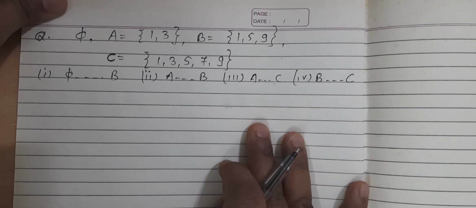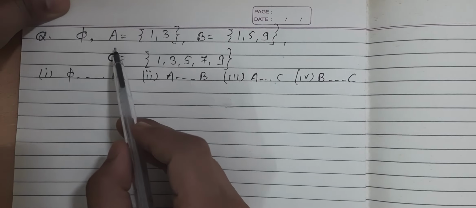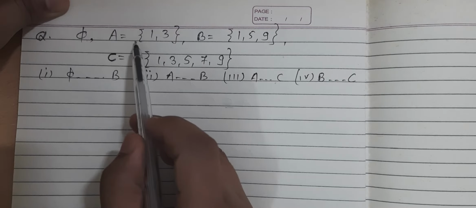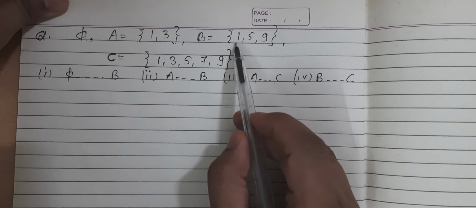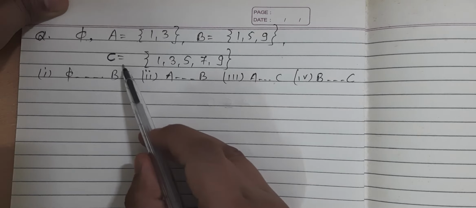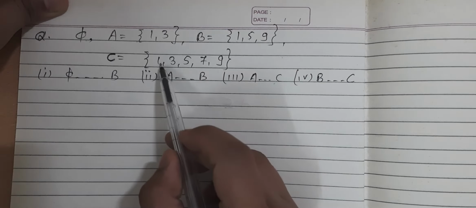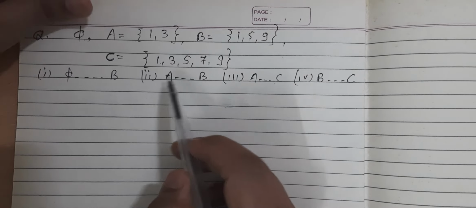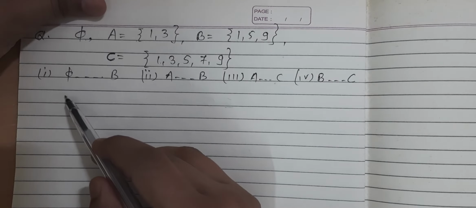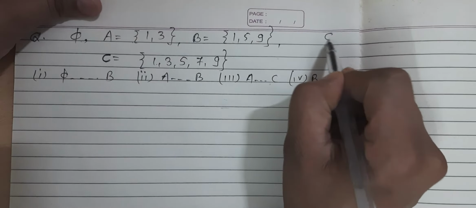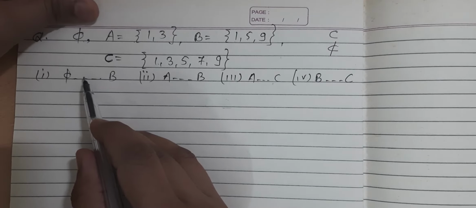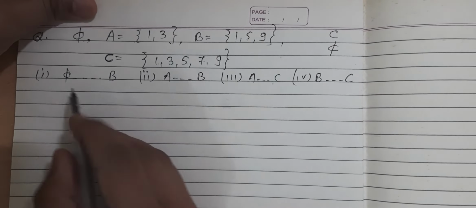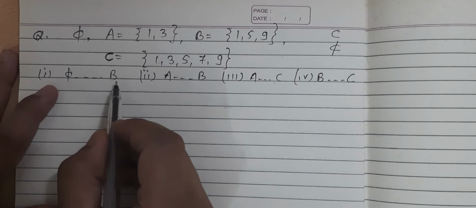Now see this question. In this question we are given sets: phi, set A whose elements are 1 and 3, set B whose elements are 1, 5 and 9, and set C whose elements are 1, 3, 5, 7 and 9. And here, in each case, we have to insert the proper symbol, subset or is not a subset of. So let us see the first one, phi and set B.